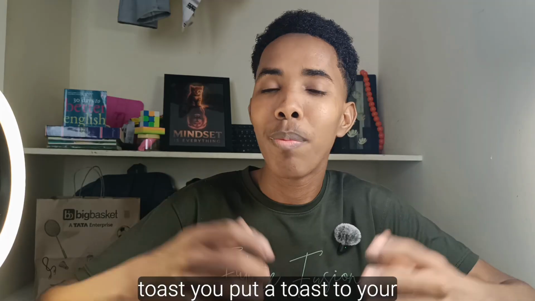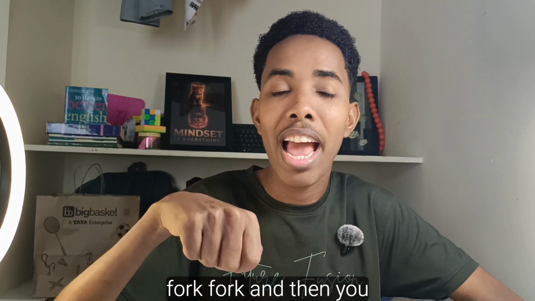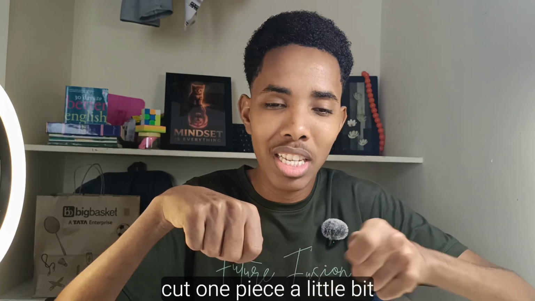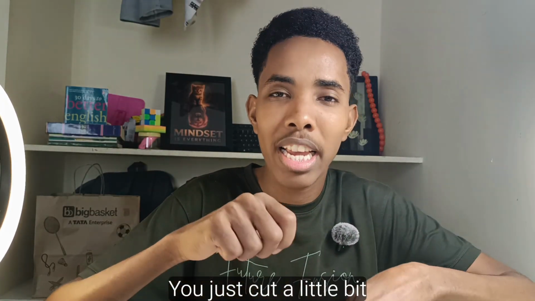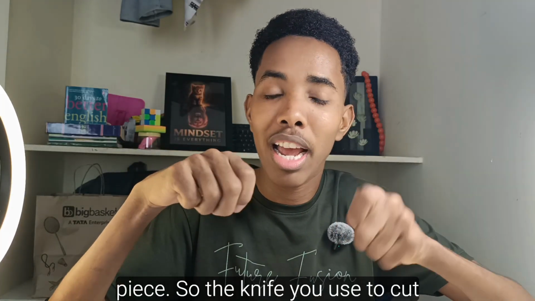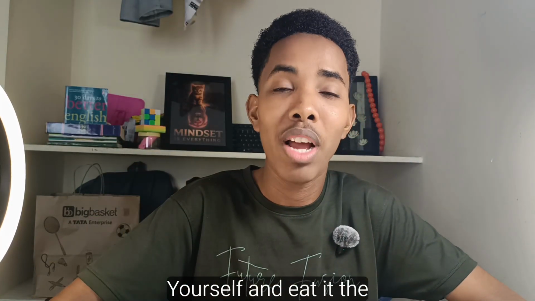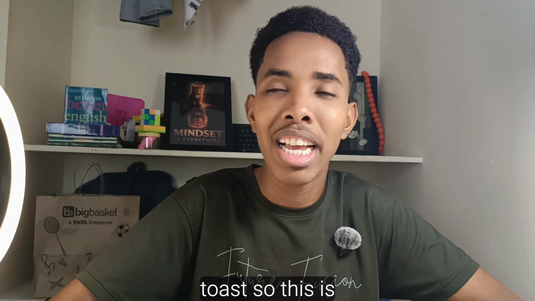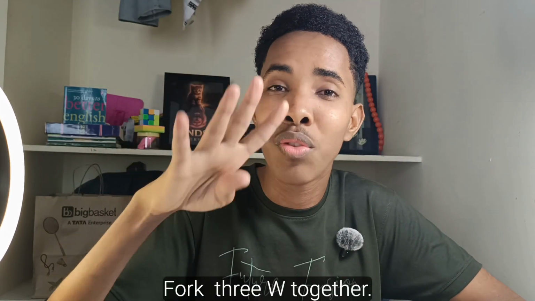You put a toast on your plate and you hold the fork, and then you cut one little piece that you can put in your mouth. The knife you use to cut and the fork you use to serve yourself and eat the toast. So this is the plate, knife, and fork, three words together.